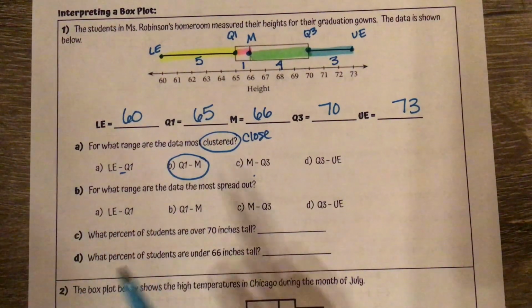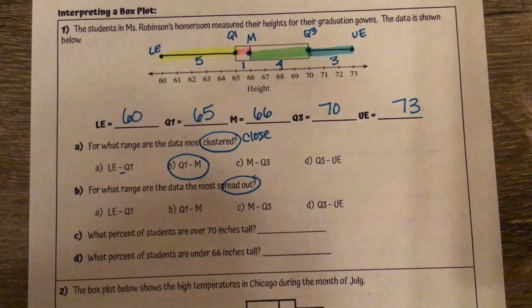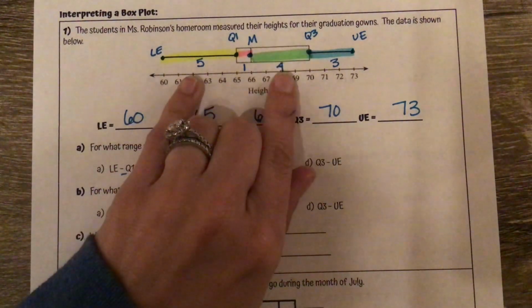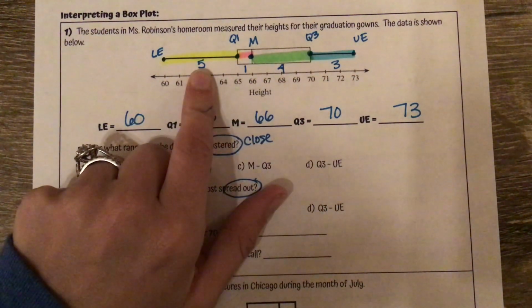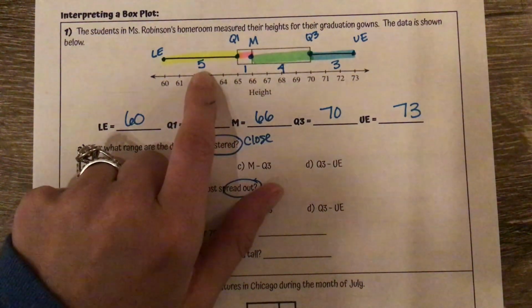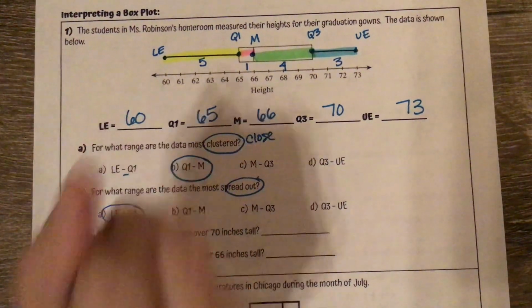So the next one's asking, where is it the most spread out? We're looking at these same ranges. These two look close, the yellow and the green. But the longest distance, the most spread out, is this one here, 5 versus 4. So that's your lower extreme to their Q1. That's the first one here.